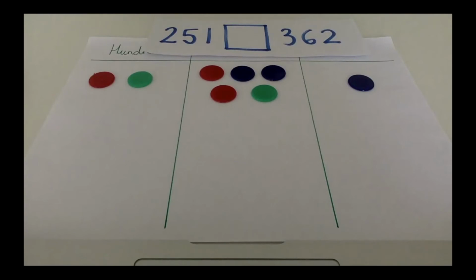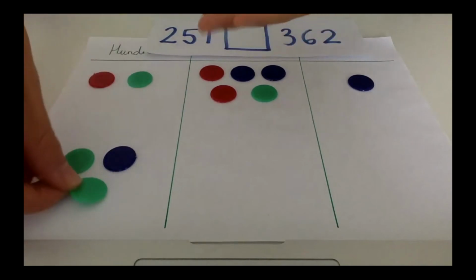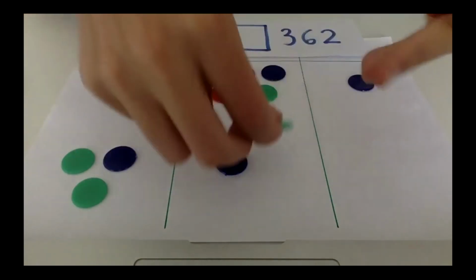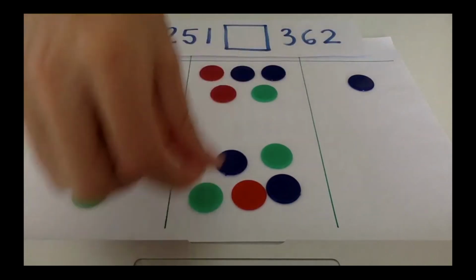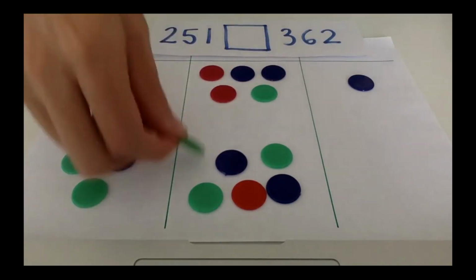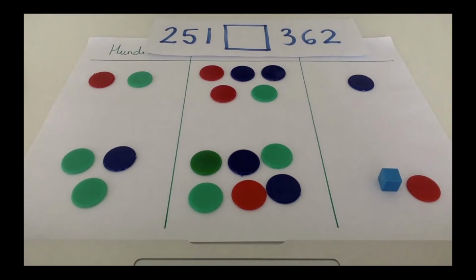362. Well done. I'm going to have a go now. 362. There we go. Fantastic. I've run out of counters, look, so I'm going to use a little square as my little one. Fantastic. So I've got 362. Now we're going to see if we can compare these two numbers.